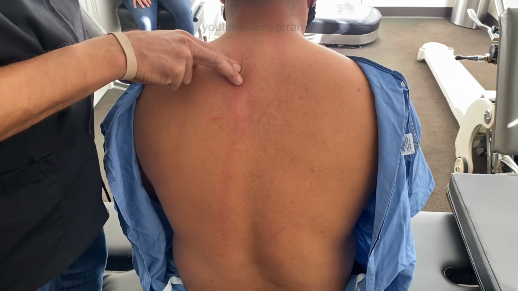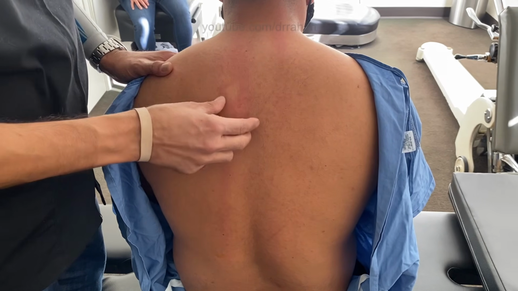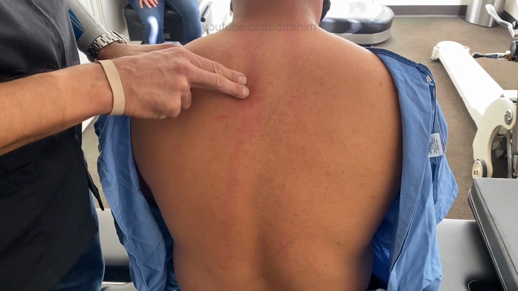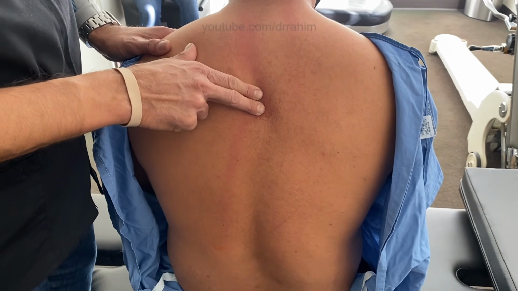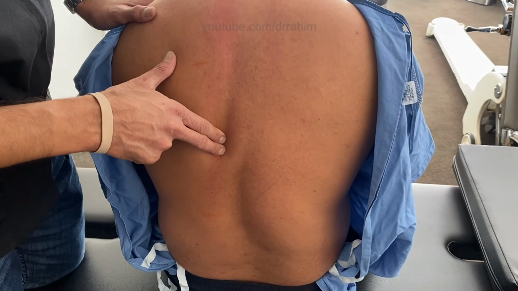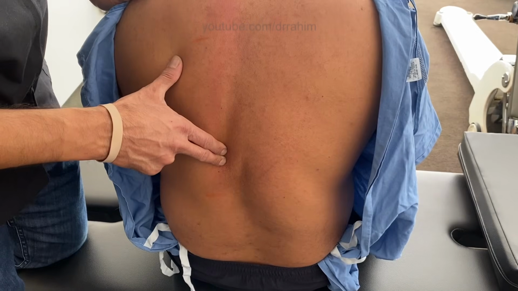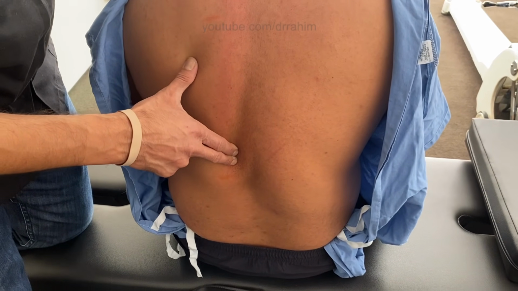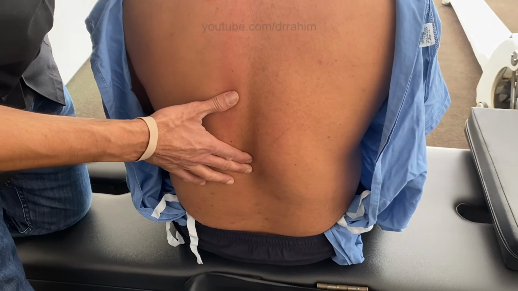So you can see right there the orange peel starts. This whole thing is swollen right there. Número 3. You can see the orange peel continues all the way down. It starts to get more swollen there, and it goes into 12.